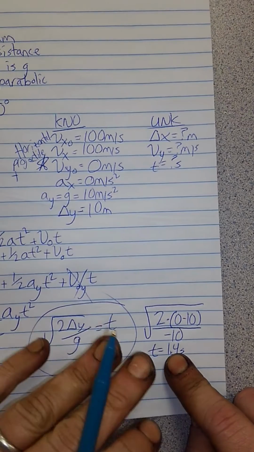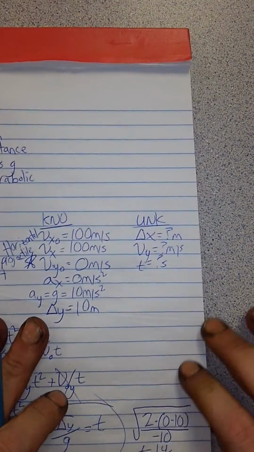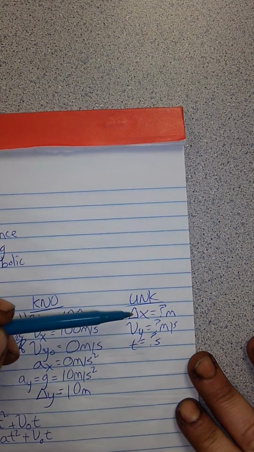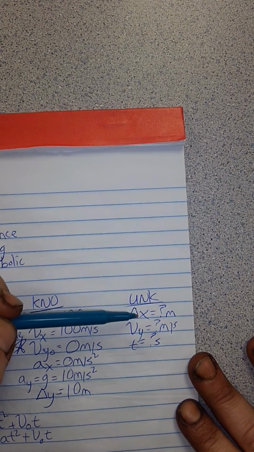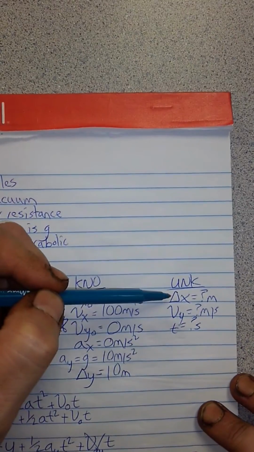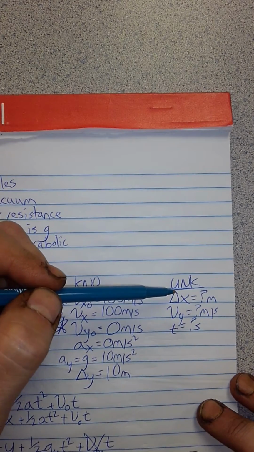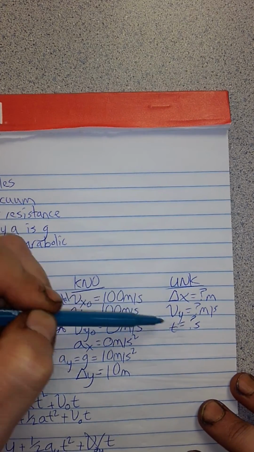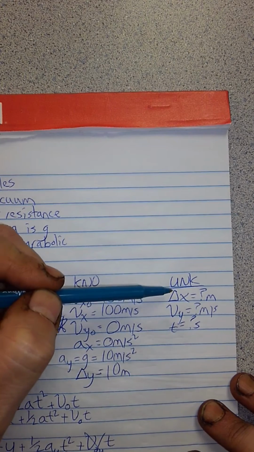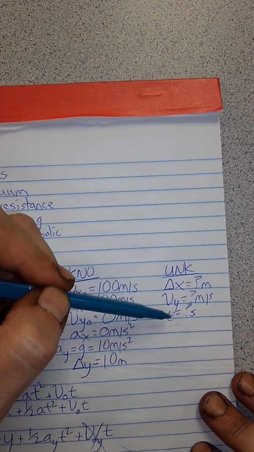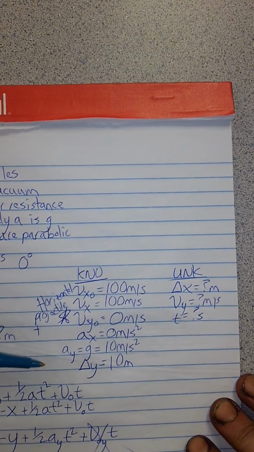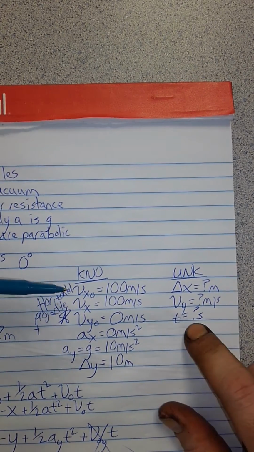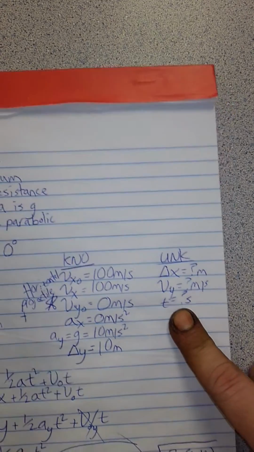Now, we don't want to lose sight of what we're actually trying to do in this problem. What we're actually trying to do is solve for the delta x. But the problem is we cannot solve the range if we don't know the time. So we had to do the time first to be able to get to the range. What I was saying earlier is you have to have the time to be able to do basically anything else in that particular equation. That's why it should always be one of the first things you solve.